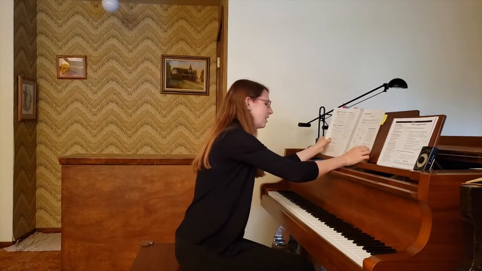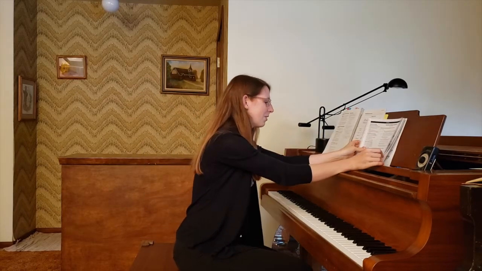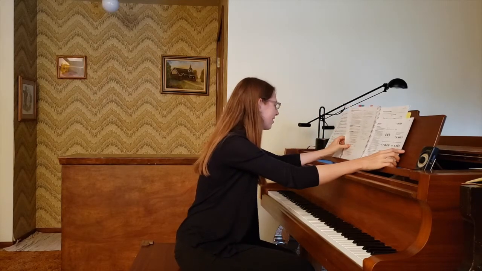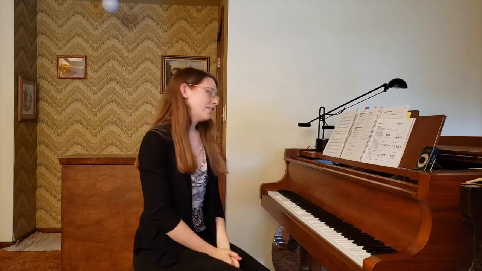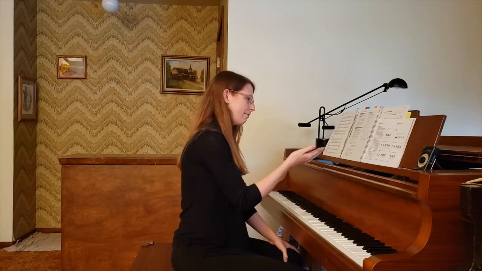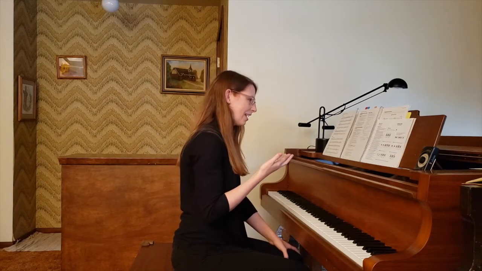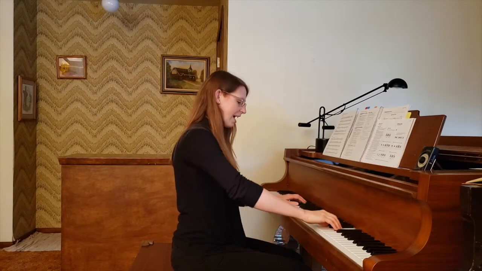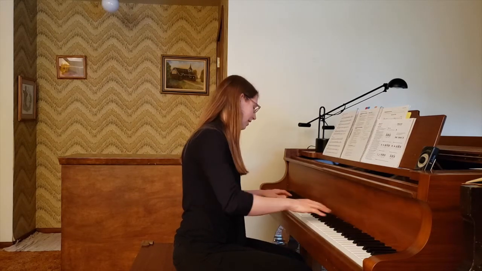Then we're going to do something new. So take a look in your book at page 53. And we're going to learn the D flat major scale. So go ahead and find D flat on the piano. D flat's a black key. It's in the set of 2 black keys. So just find that in some different places across the keyboard.